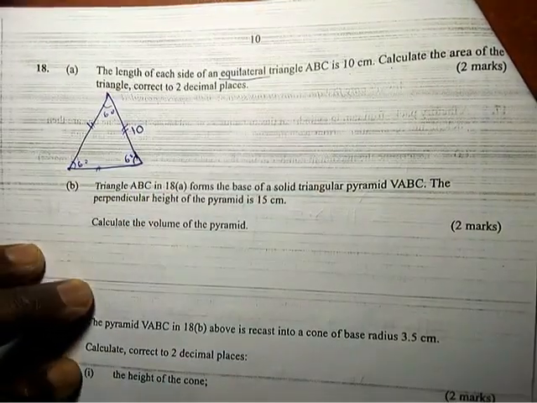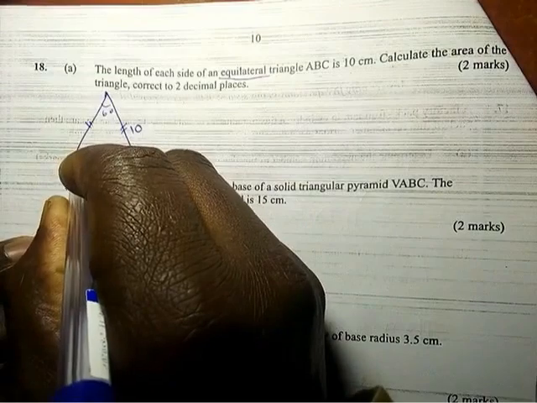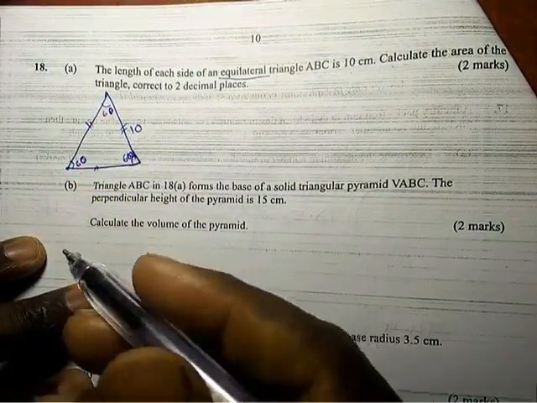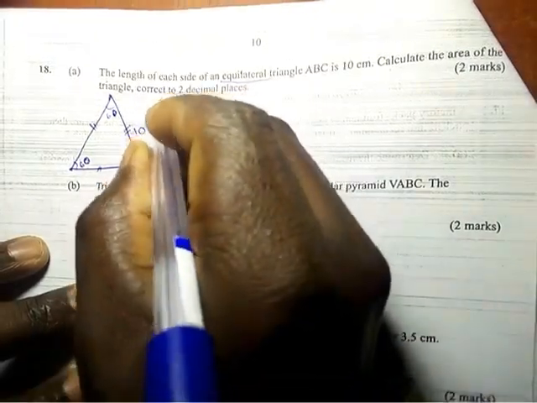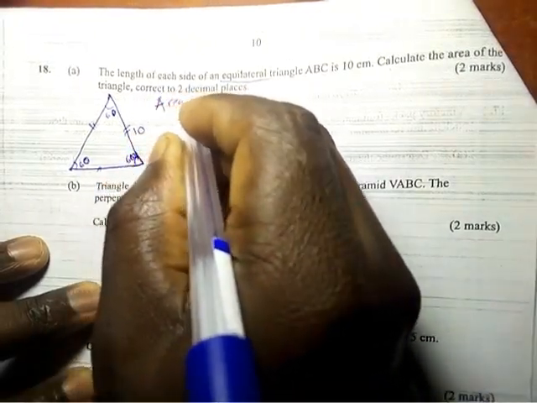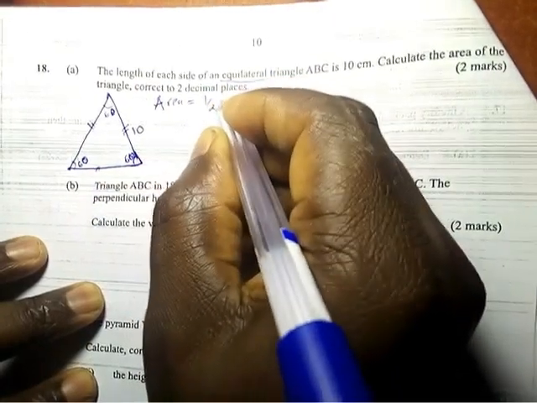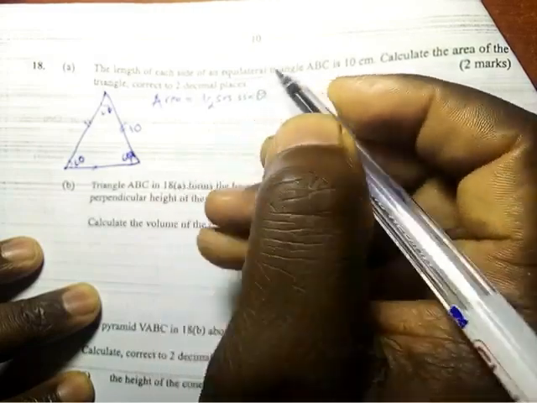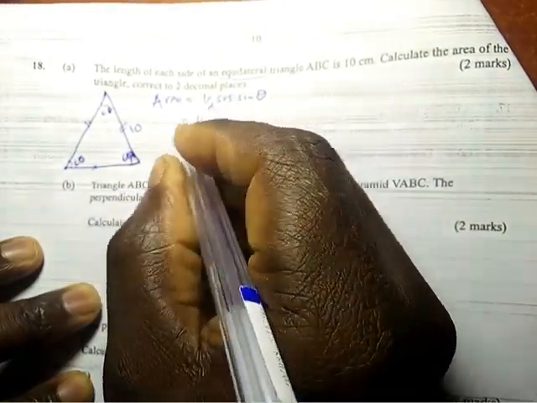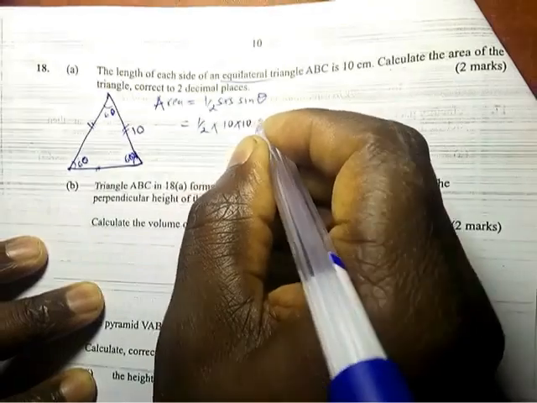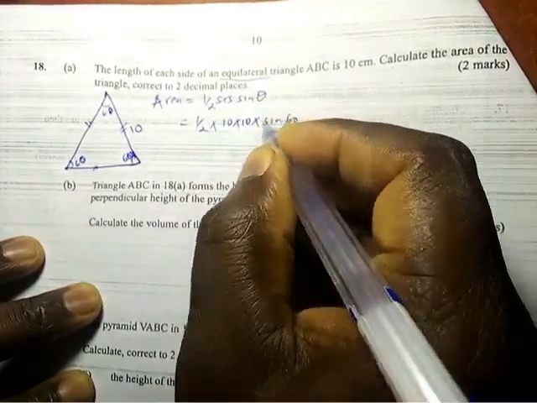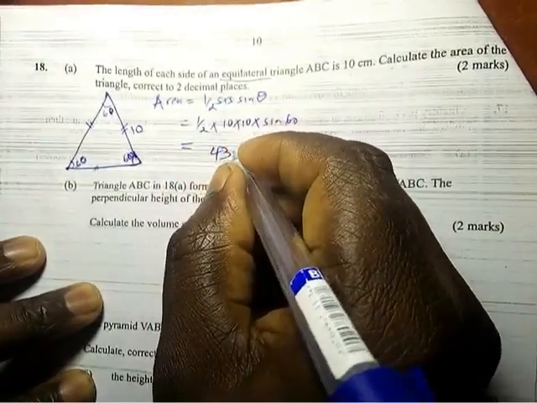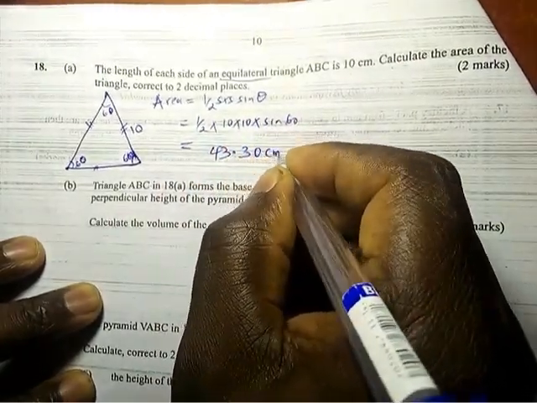That is the information you should have. Equilateral triangle, each angle is 60 degrees so that they can add up to 180. So it is very easy. We can use now the area of a triangle, which is given by a half times side times side times sine theta, which is equal to a half times 10 times 10 times sine 60, because the angle here is 60. Which is the same as 43.30 centimeters square.